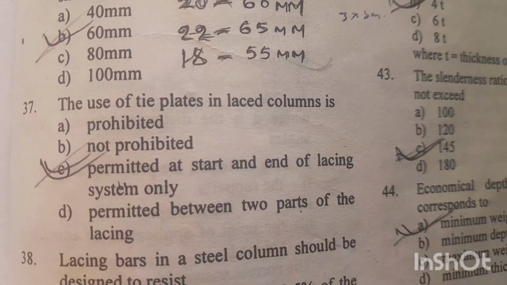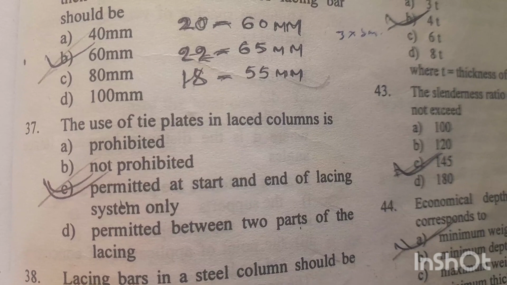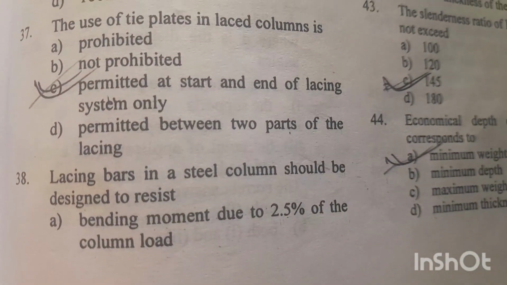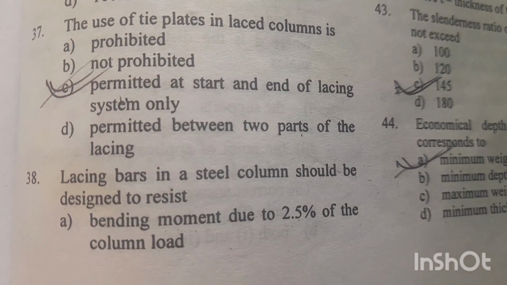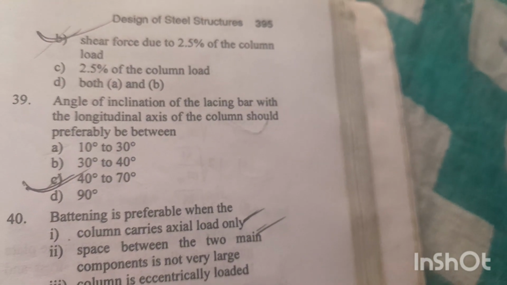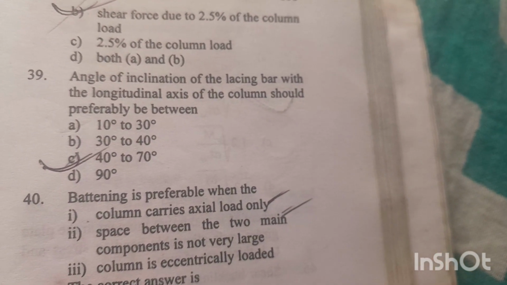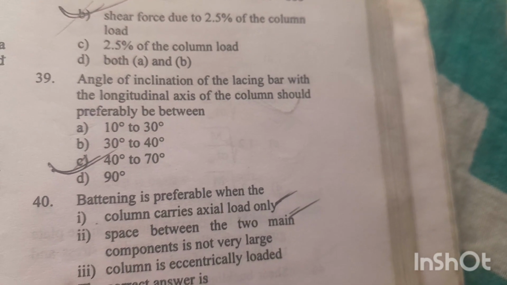Question number 37. The use of tie plates in laced column is permitted at the start and end of lacing system only. Option C is right answer. Question number 38. The lacing bars in steel columns should be designed to resist shear force due to 2.5% of column load. Option B is right answer. Question number 39. The angle of inclination of the lacing bar with the longitudinal axis of the column should be between 40 degree to 70 degree. Option C is right answer.